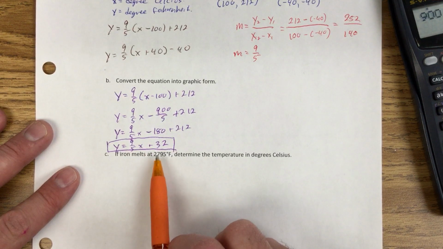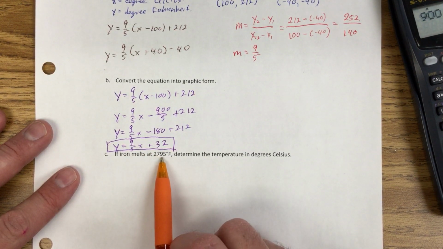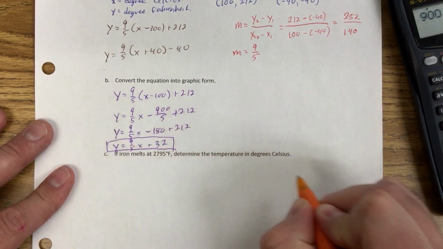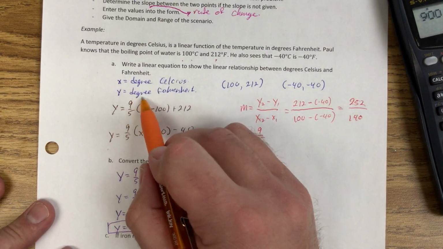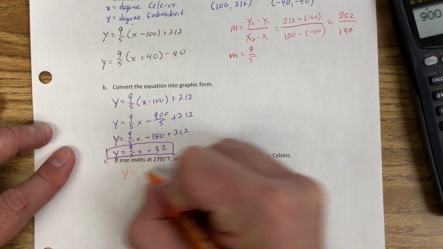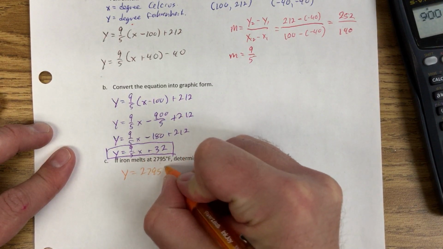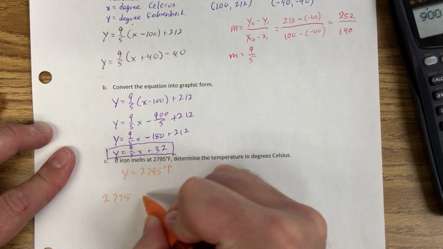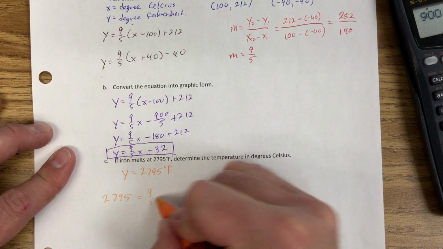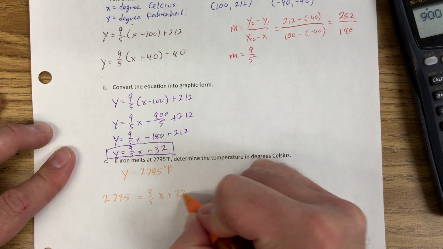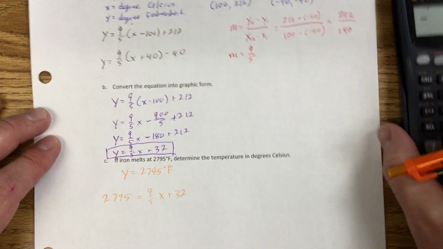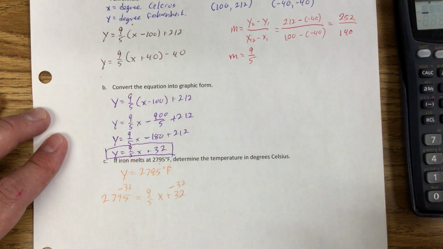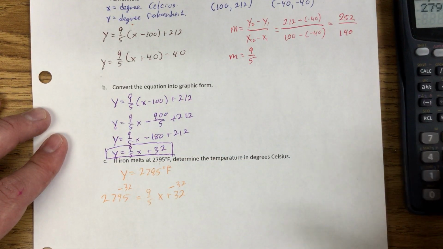Now let's say iron melts at 2,795 degrees Fahrenheit. Determine the temperature in degrees Celsius. Well, degrees Fahrenheit, if we go back up here, is our y. So we know that y is equal to 2795 degrees Fahrenheit. Plug that in. 2795 is equal to 9 over 5 x plus 32. I'm going to use my graphic form, even though I should probably use the other one, but this is definitely easier. 2795 minus 32.